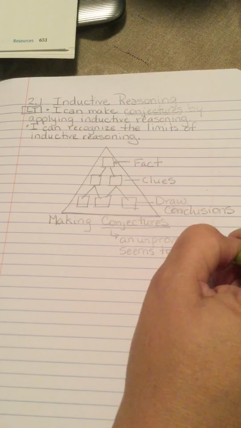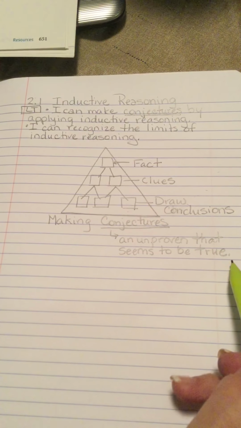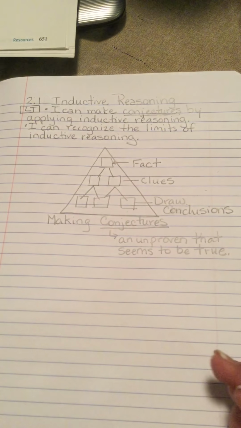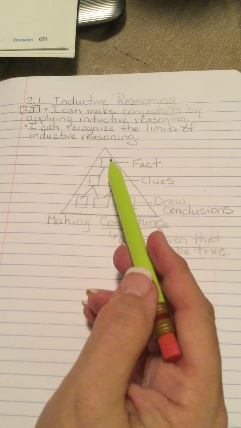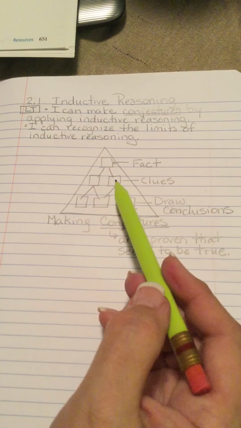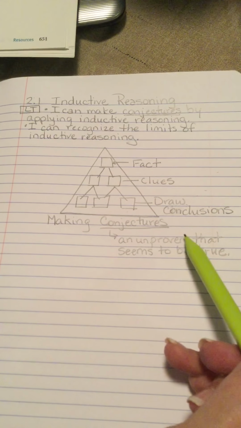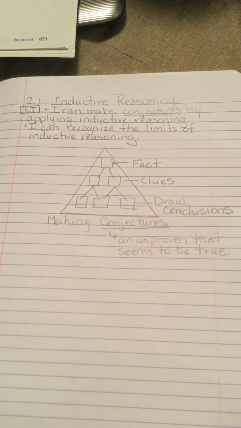So, since it's an unproven statement that seems to be true, that kind of makes sense how we might all think different things. Because we start with a fact, we gather some clues, and we might have different conjectures. We might decide different things that to us seem to be true based on the fact that we started with and the clues that we gather. So let's look at an example of what that might be.